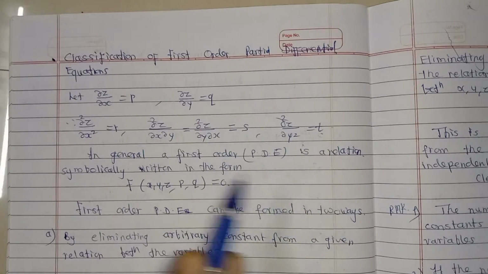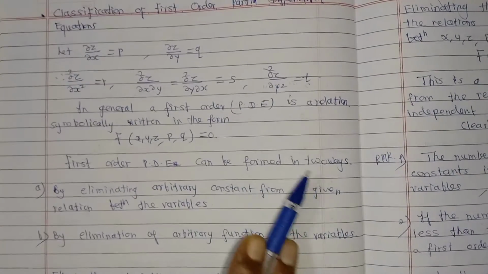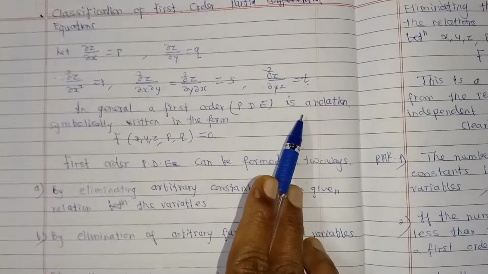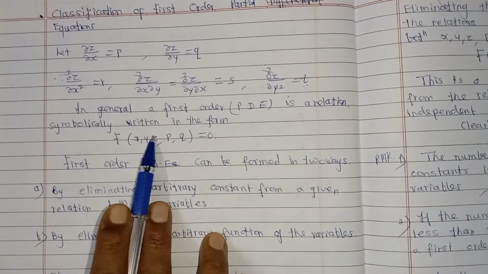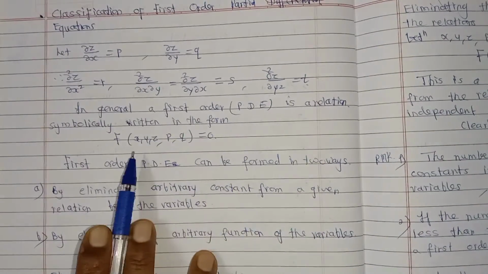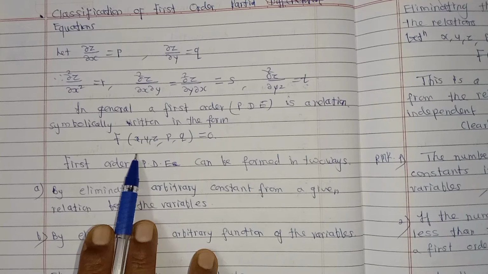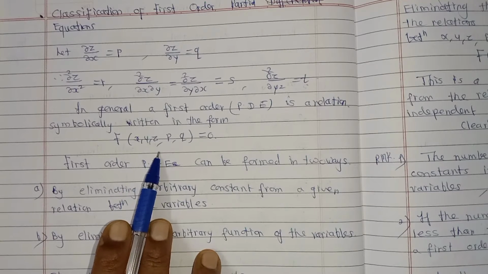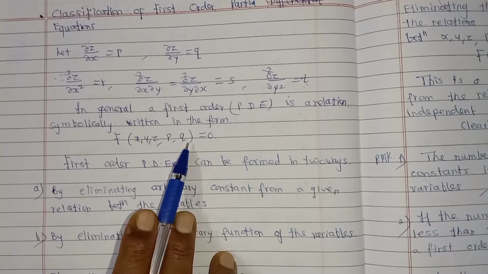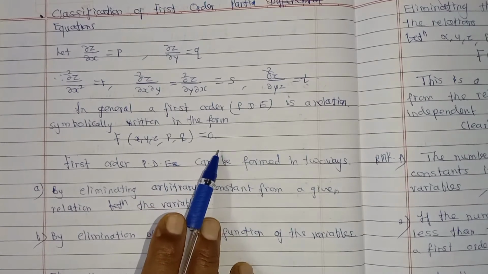These are the notations we have assumed. In general, a first order partial differential equation is a relation symbolically written in the form f(x, y, z, p, q) equal to 0.